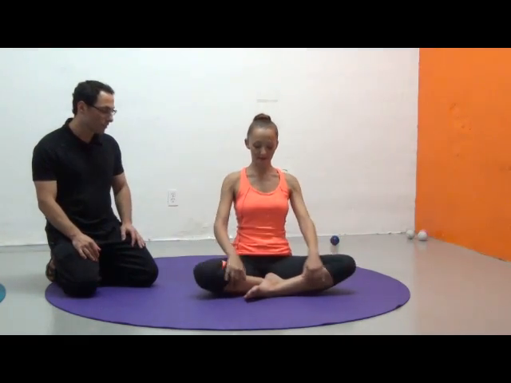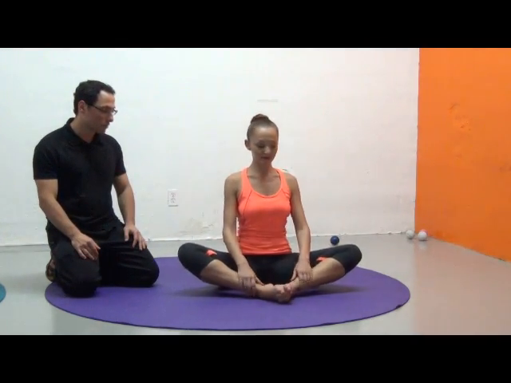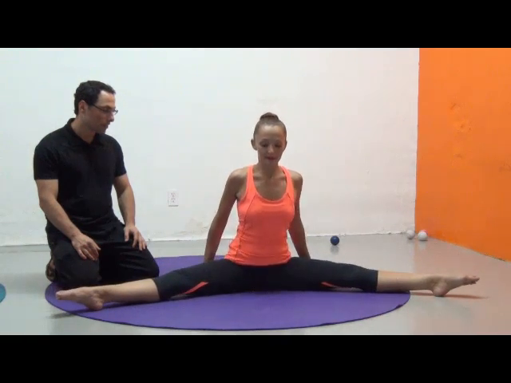We have a butterfly here. Okay, this is a butterfly, and we have the side split or the straddle. So we have two different techniques. Now, what is the difference between them that would enable somebody to do one and not the other?